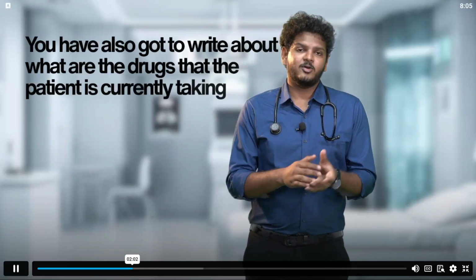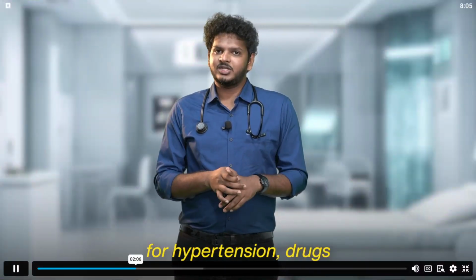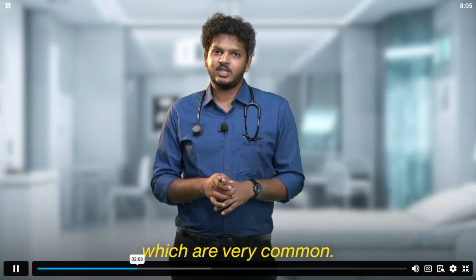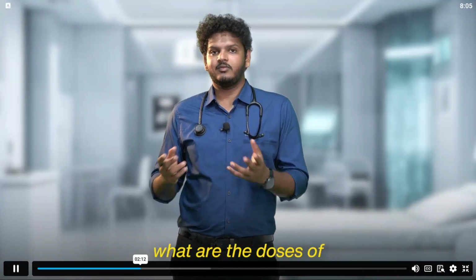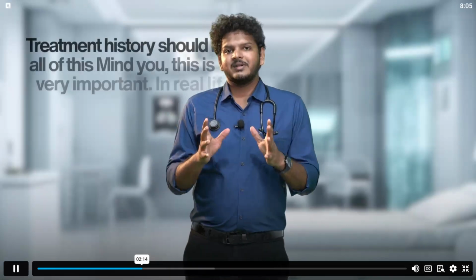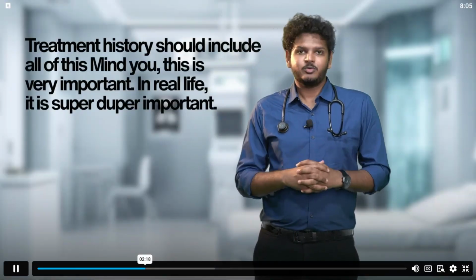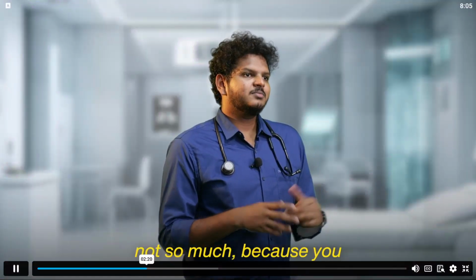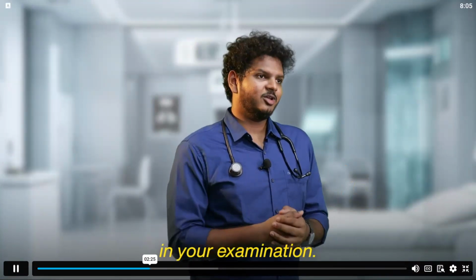You have also got to write about what are the drugs that the patient is currently taking. So drugs for DM, drugs for hypertension, drugs for thyroid diseases, which are very common. If the patient is female, if they are using any OCPs currently, and what are the doses of each of these. Treatment history should include all of this. Mind you, this is very important. In real life, it is super duper important. Maybe in the exam hall, not so much because you don't have access to all the drugs that the patient is having, but if you include it, it's a charm in your examination.